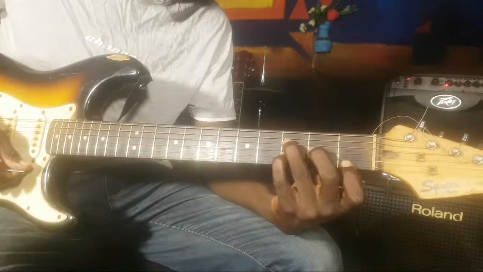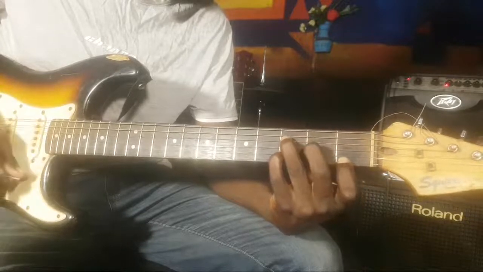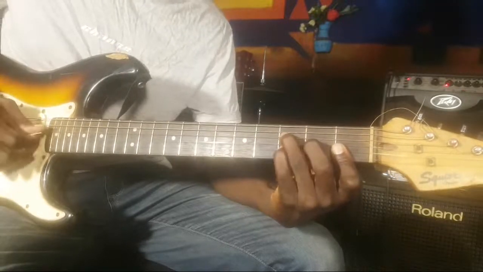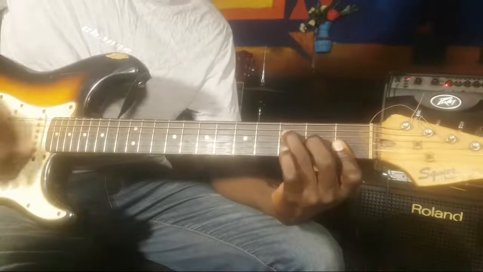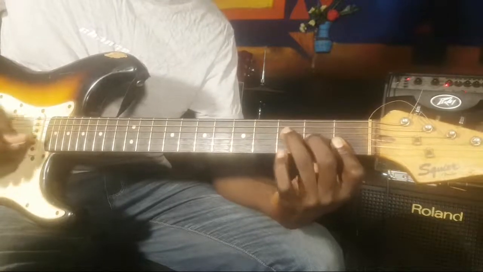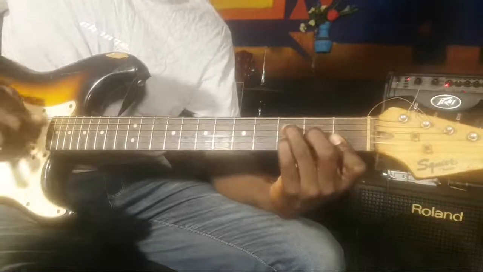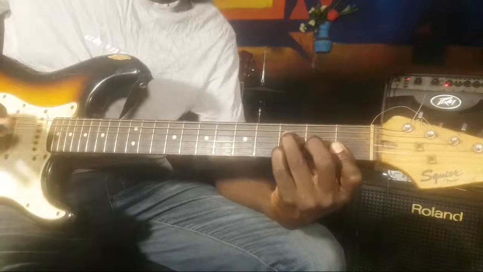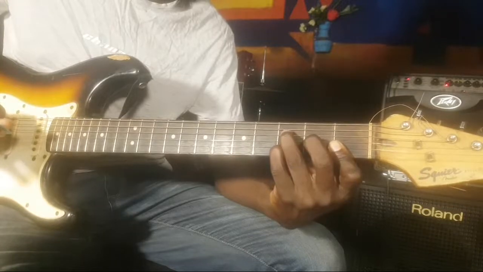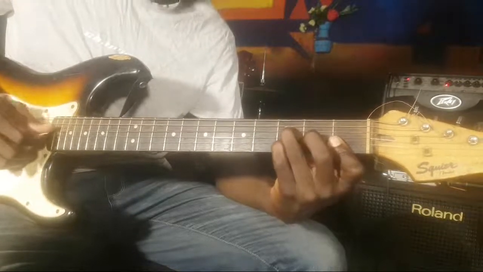The chord has become re. So we add a note to the chord, not on the third string, but on the second string, you see, we have this. It has become D minor.